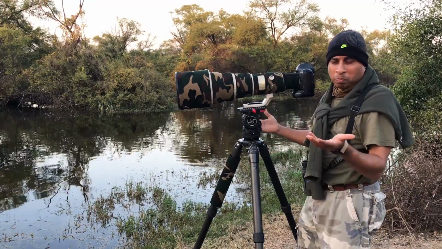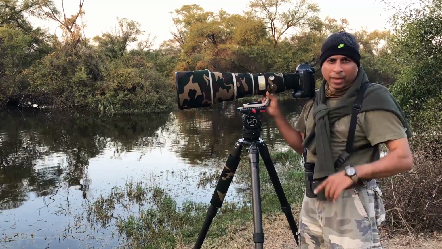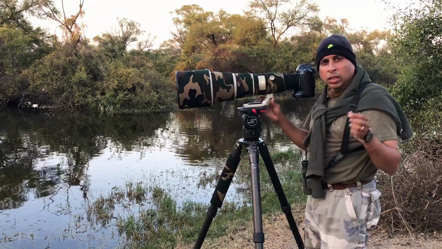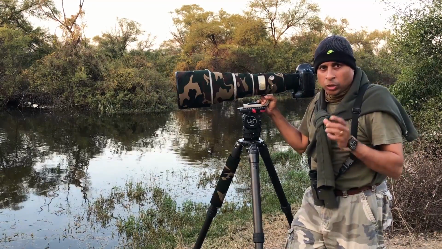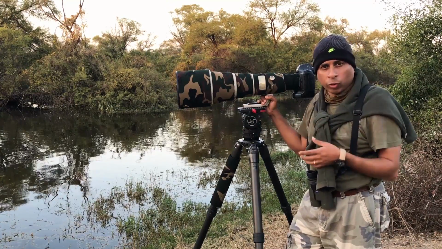The light is very low. I got a low shutter speed, and the image came out blurred. It's a shaky image. Now, if you look at the situation, the light is going down very fast. So the common question is, what kind of settings do I need for low light photography?